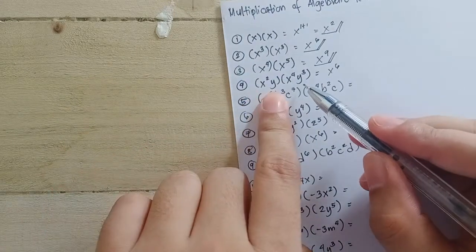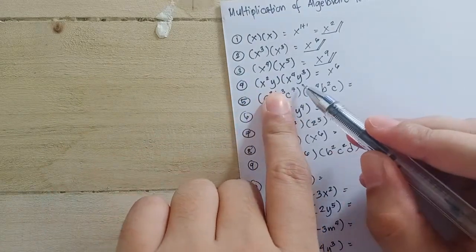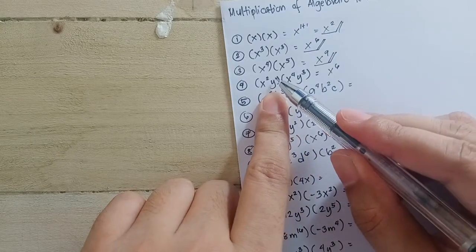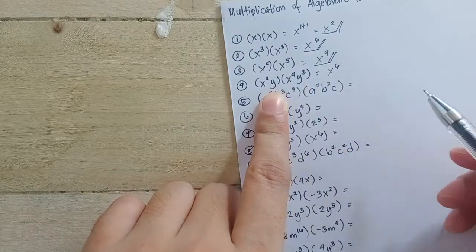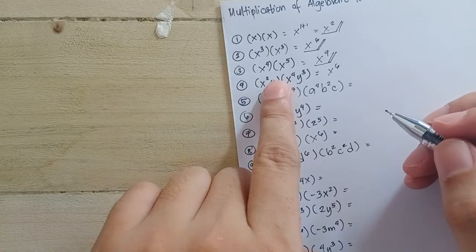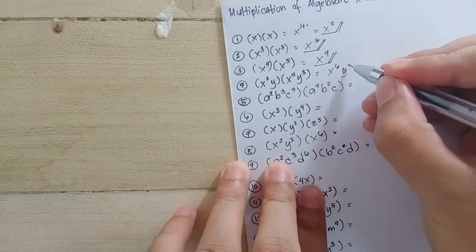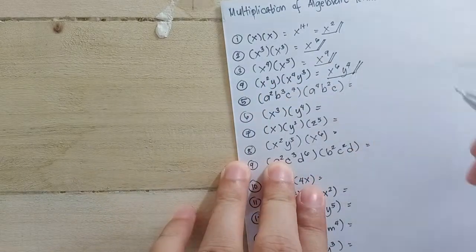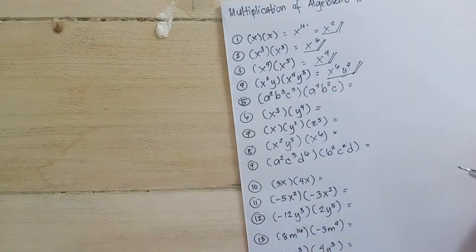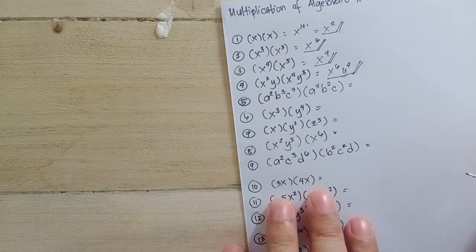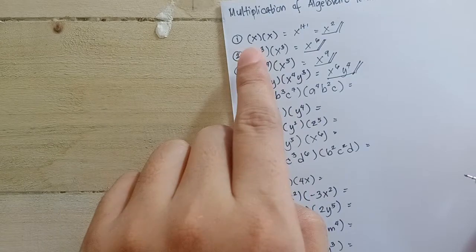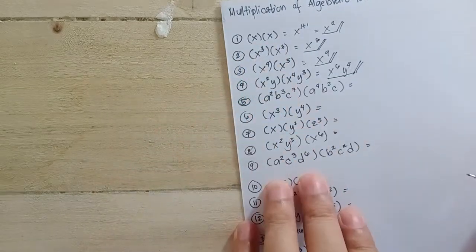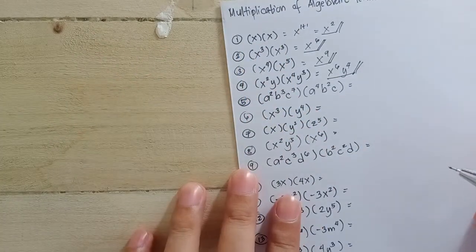And then yung y times y cube. So di ba meron tayong 1 dun na hindi na nakasulat. So i-add natin yun, 1 plus 3. You have y raised to 4. So x at saka y di mo pwede pagsamahin kasi magkaibang variable. Tulad ng sabi ko kanina, yung magkaparehas lang na letter ang pwede mong pagsamahin yung exponent pag nagmo-multiply.